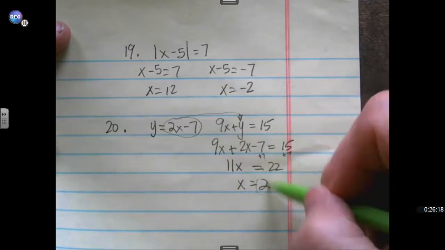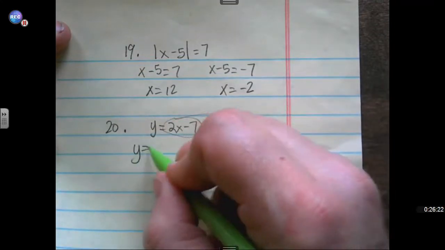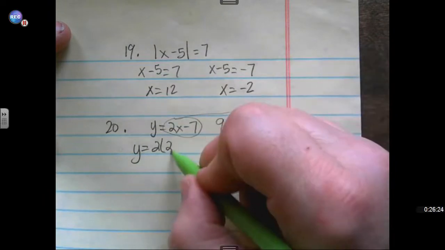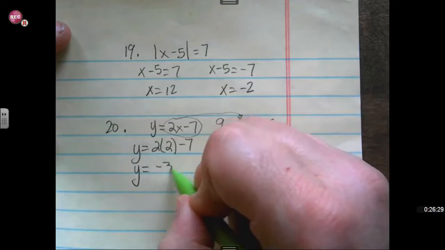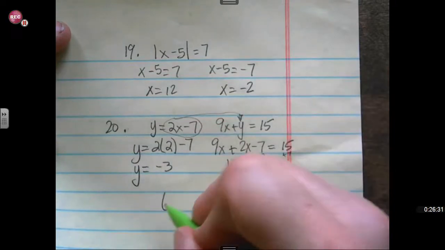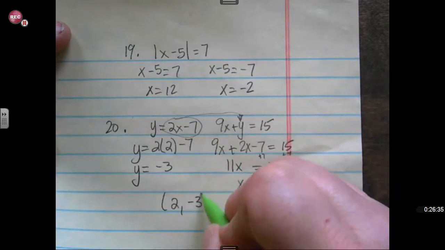And I'm going to take that, I'm going to plug it right here for x. So y equals 2 times 2 because x equals 2. And 4 minus 7 is negative 3. So where do these two lines intersect? They intersect at the point 2, negative 3.